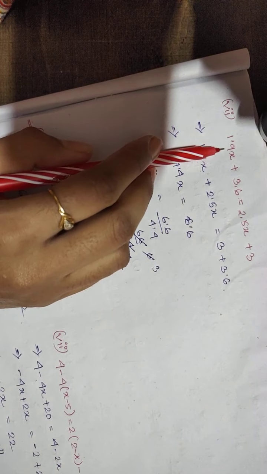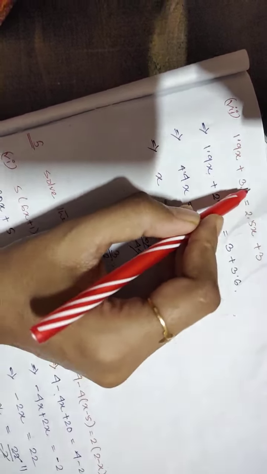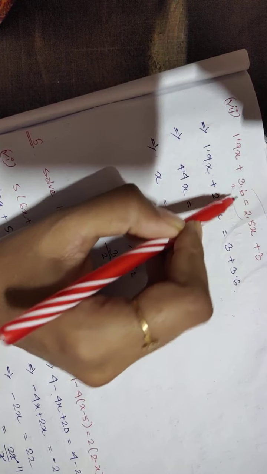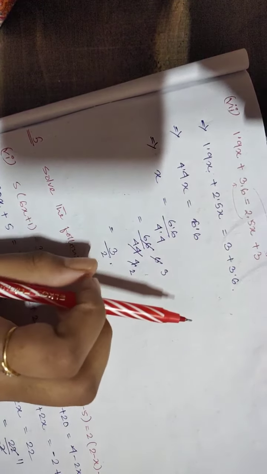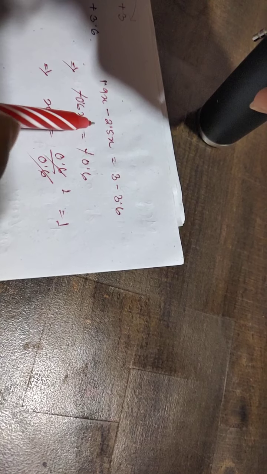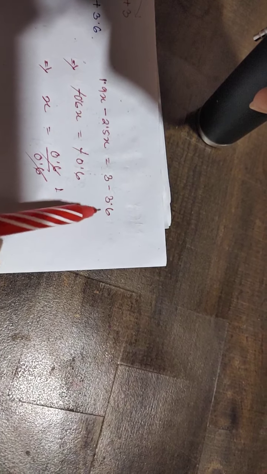Question 7, 1.9x plus 3.6 equals 2.5x plus 3. Similarly here also, take the numericals to this side and take the variable to that side. So 1.9x plus 3.6 equal to 2.5x plus 3. So 2.5x I have shifted to this side, then it will be minus 2.5x, and 3 minus 3.6.